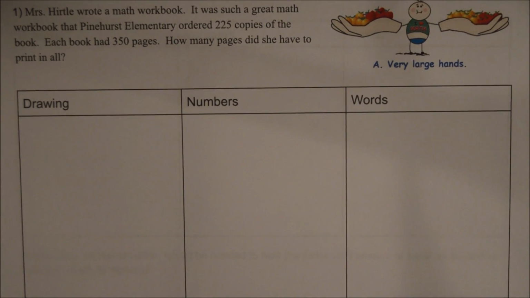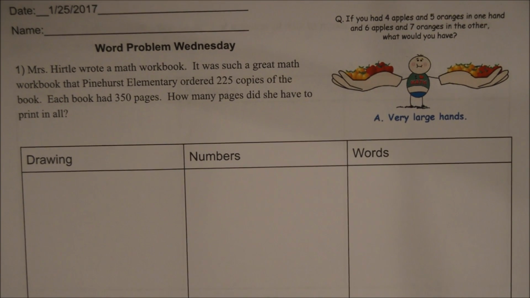All right, ladies. We did the first problem together in class, but I didn't notice if you noticed.